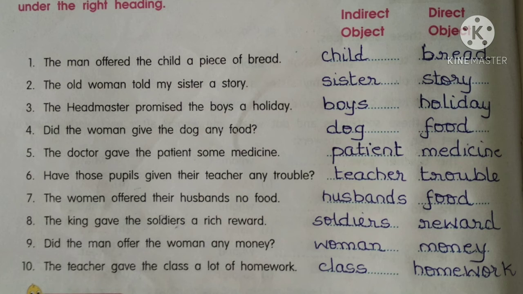The eighth one, the king gave the soldiers a rich reward. So again gave is your verb. Gave whom? Soldiers. Soldiers will be indirect. Gave what? A reward. So reward will be your direct object.